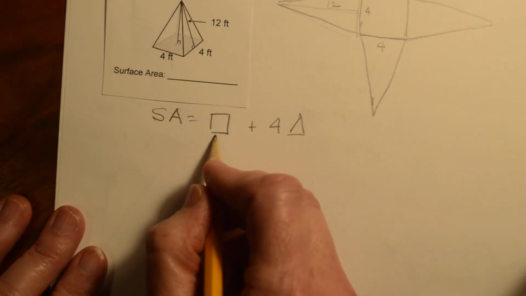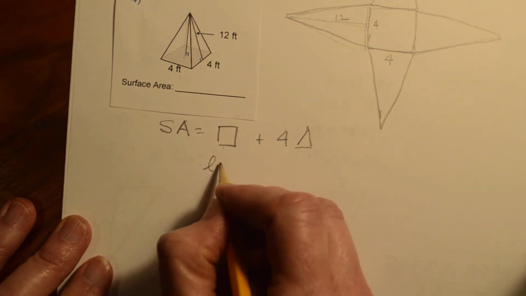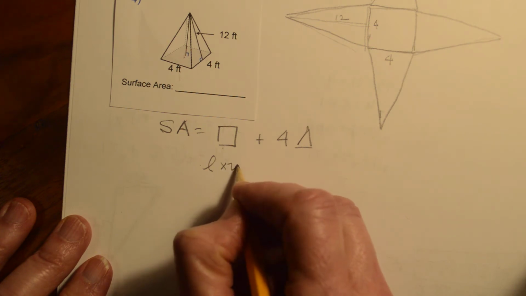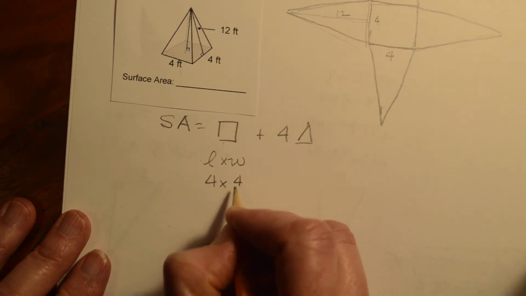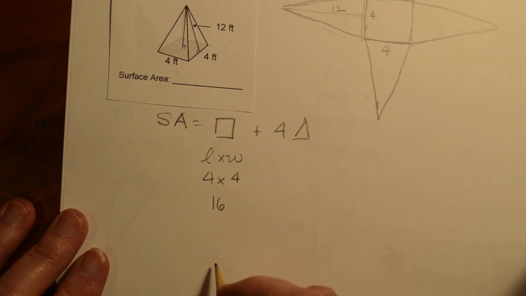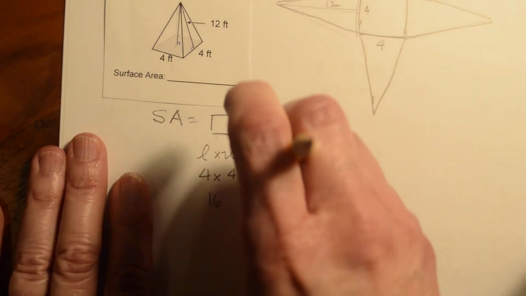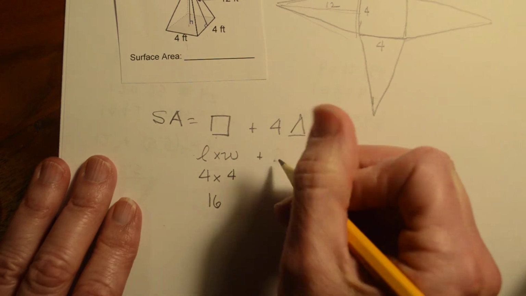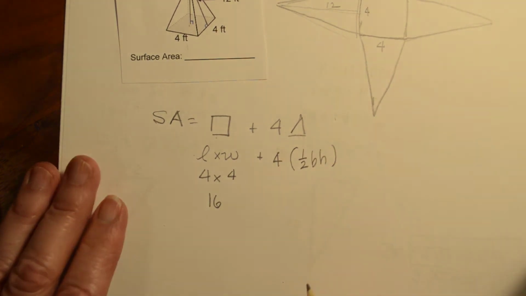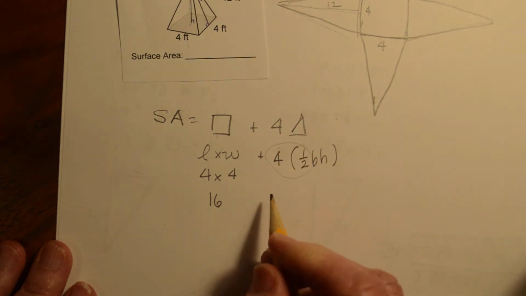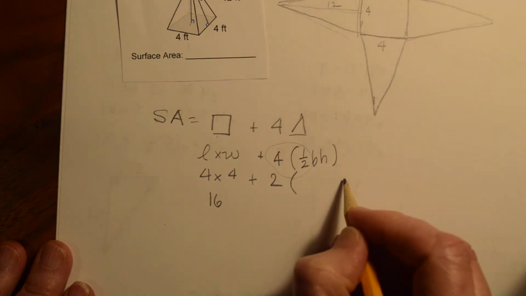The area of this square is just, again, we could do length times width or side times side. The length and the width are the same. They're both 4. So the area of that square base is 16. And then the area of the triangle, sorry, I'm jumping ahead here. We have 4 of them, and each of them has a formula of 1/2 base times height. The 4 and the 1/2 right away are going to cancel out and make this a 2. And then we're just going to have to do base times height.